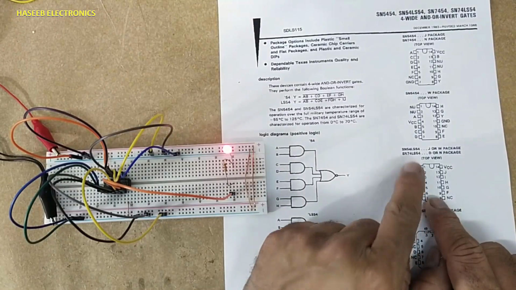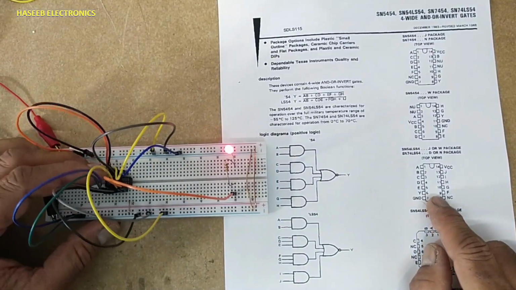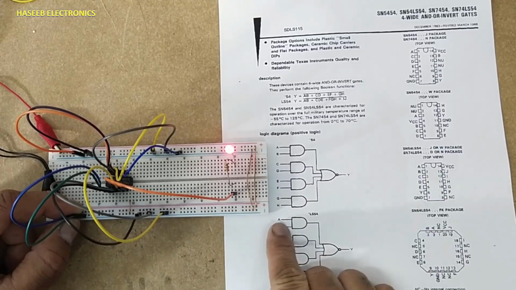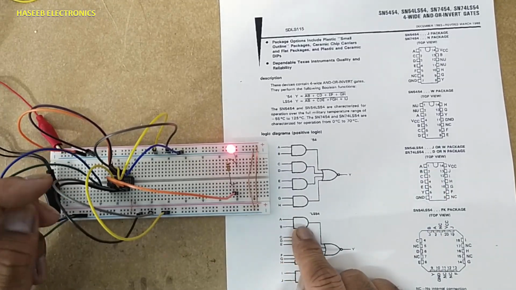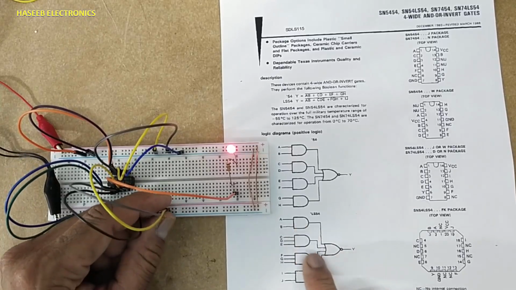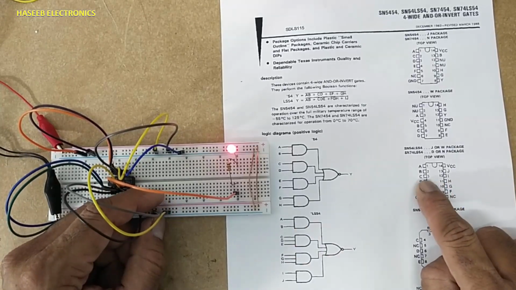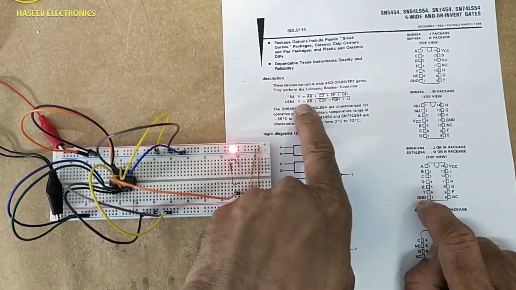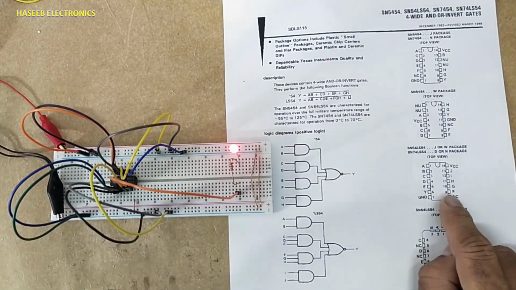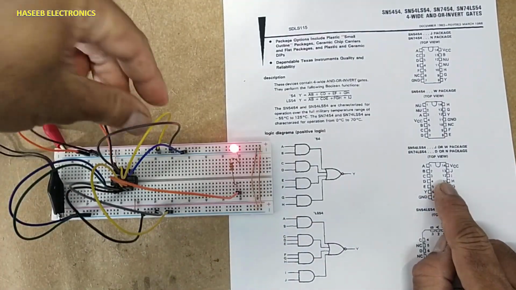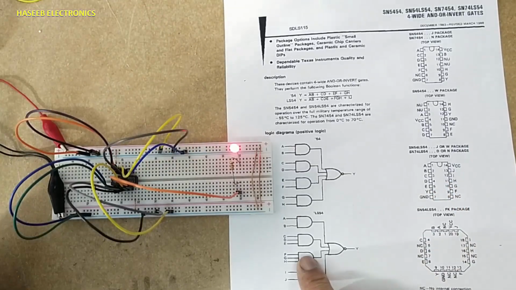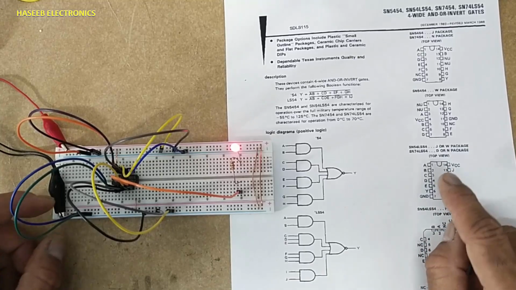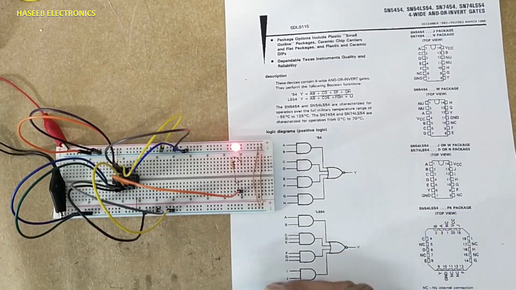Here in LS54, I am using LS54. First 2 gates, A and B, at the input there is an AND gate. Then 3 inputs for the second gate, C, D, E. Pin number 6 is Y. Y is the output. Then pin number 8 is not used, 9, 10, 11: 3 inputs for the third gate. Fourth gate, I and J.